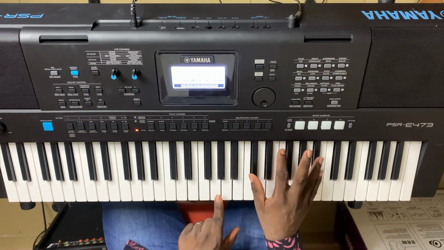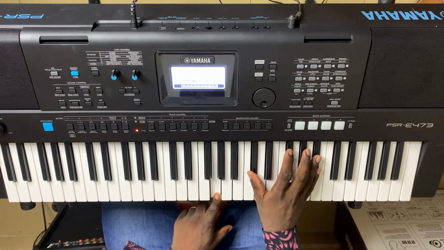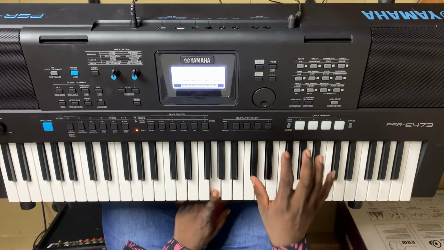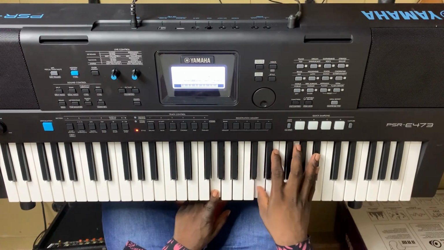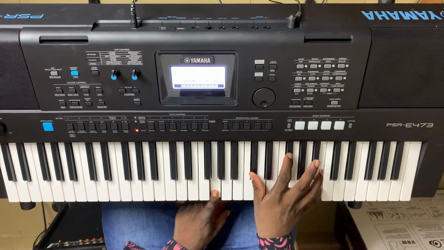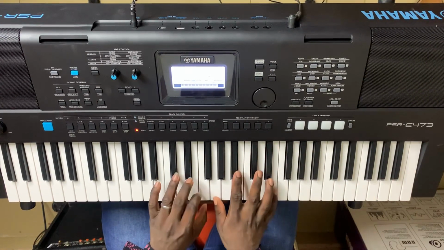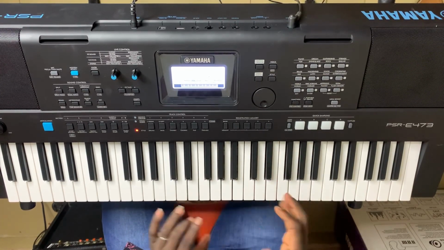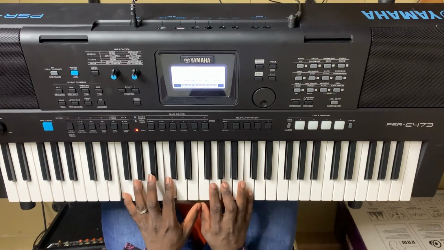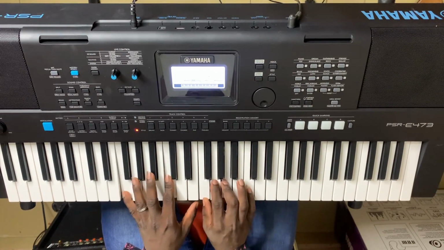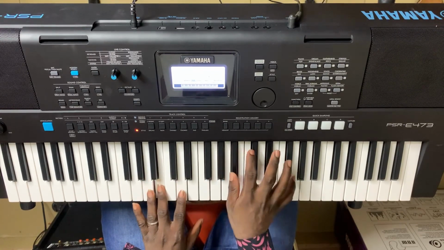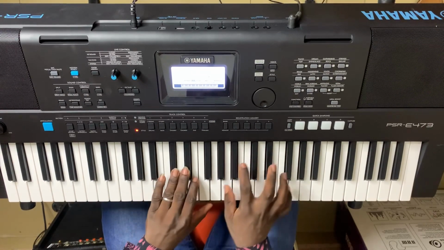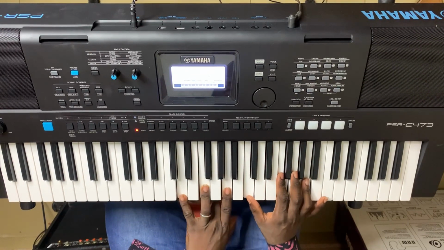Then you can go one more, which is your next chord. You have a 2 on your left. On the right you have a sharp 5, a flat 6, and then your 4. So it goes like this. Then to your 6th chord. So let's try that. So you go like that.